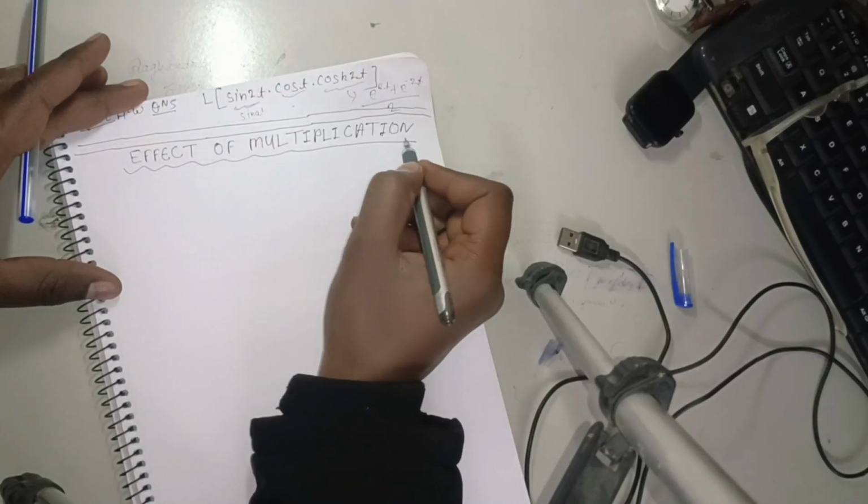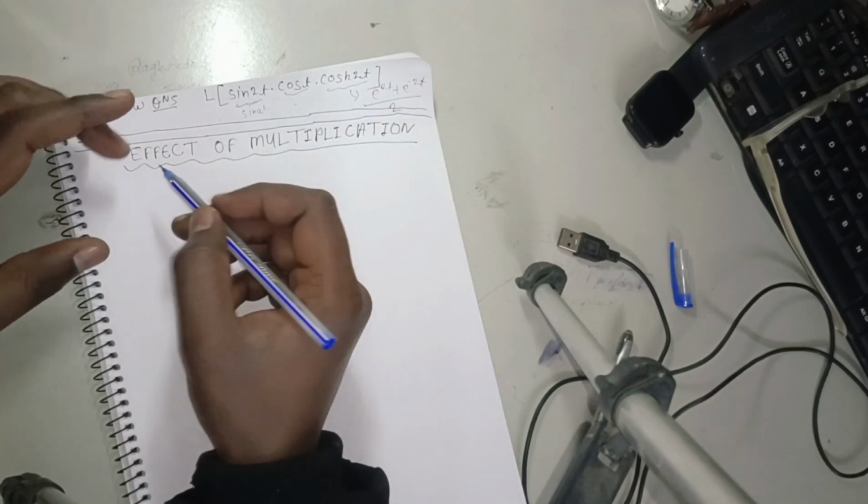Okay, effect of multiplication. So what is the concept?